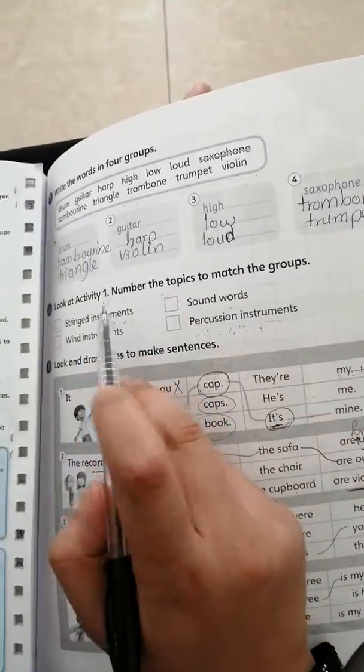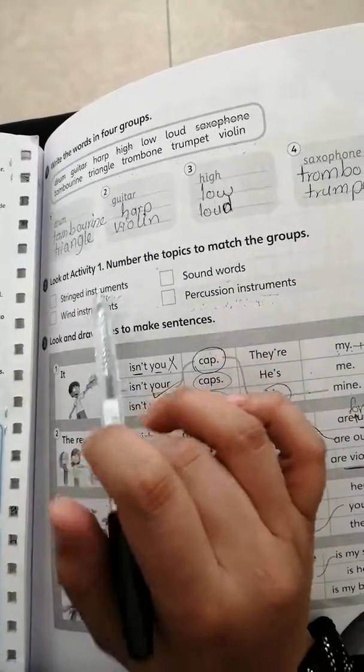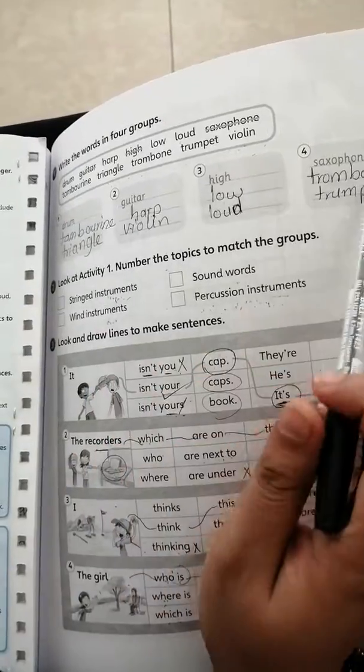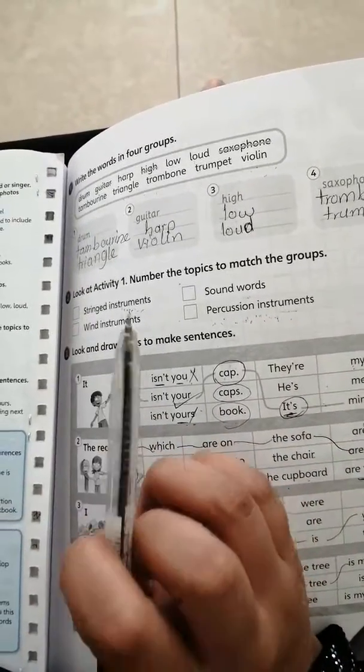Now it's your task to finish these groups by numbering each group. You can classify now alone. Okay? Thank you so much.